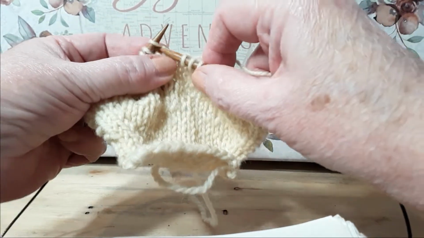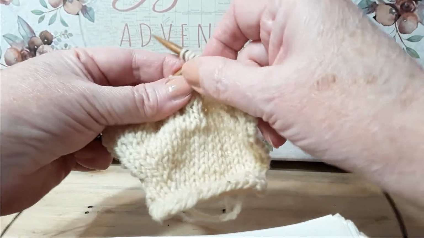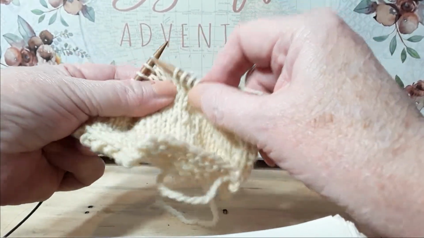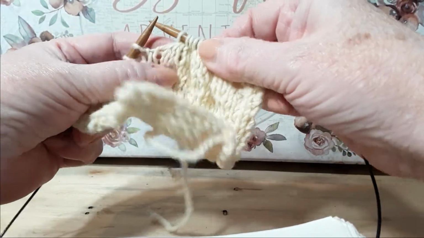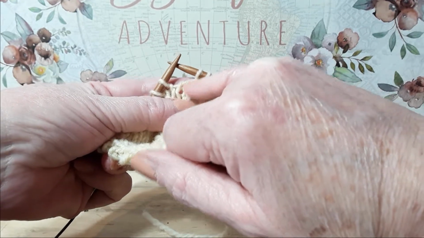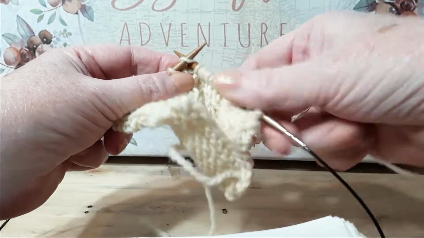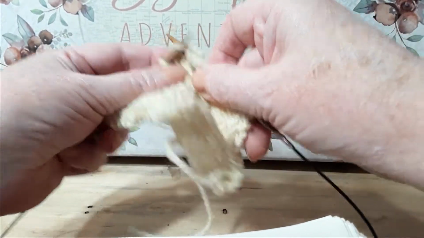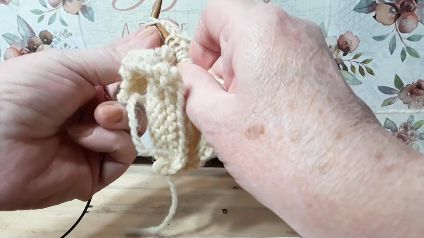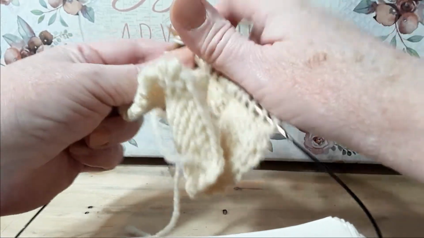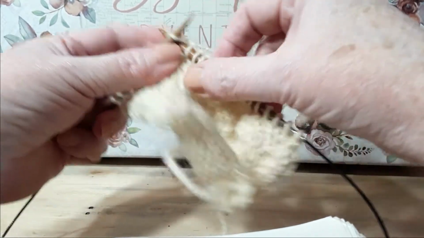Now I would like to have a decrease to the right. Okay, it's very simple. I will just knit two stitches together like that. You can see it is going to the right. Okay, once again, now two together to go to the right side.